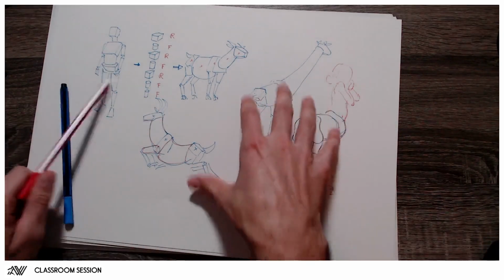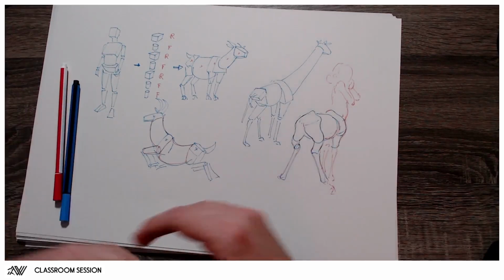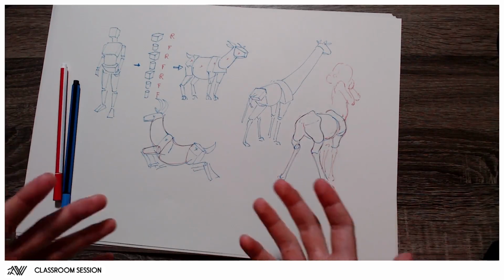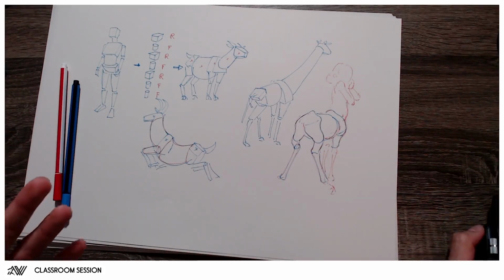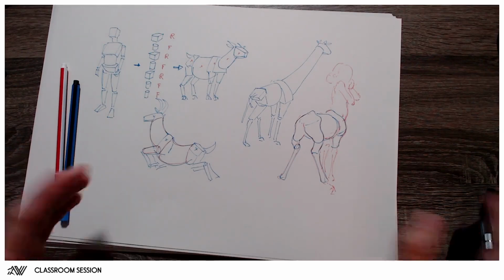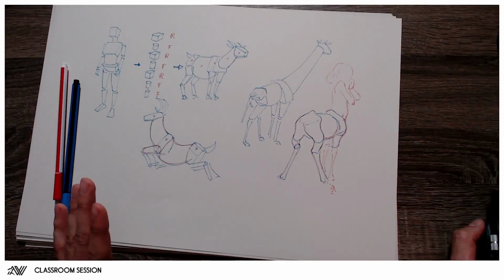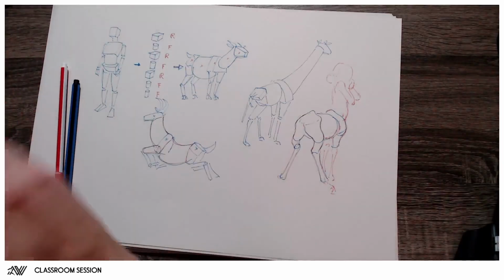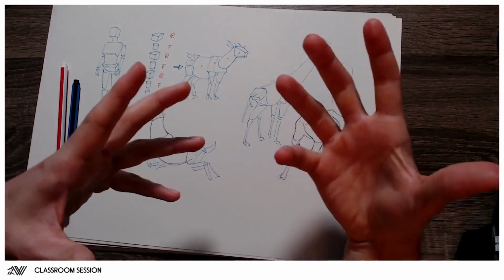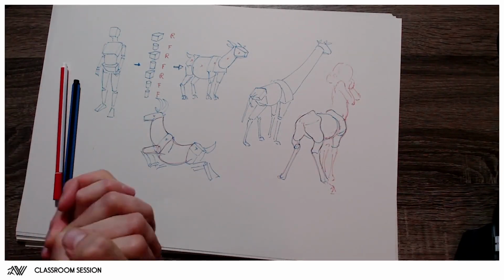And I think the cool thing here as well is that if any of you are interested in creating more cartoony characters, like a Disney character or a Pixar character, these shapes come in handy ridiculously well. People that are new here, be sure to check out the shape language video that I have up in the classrooms.